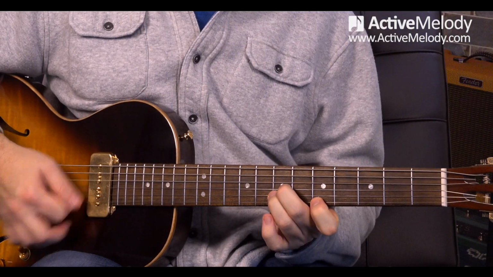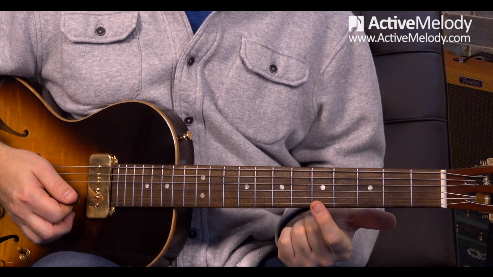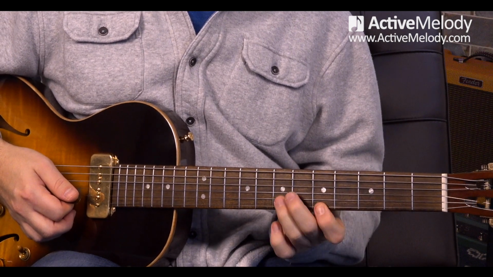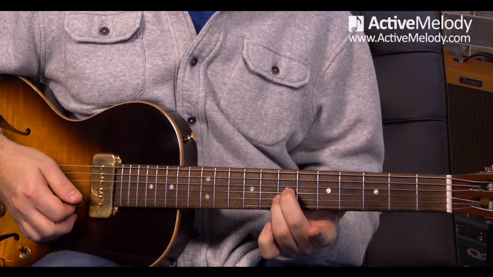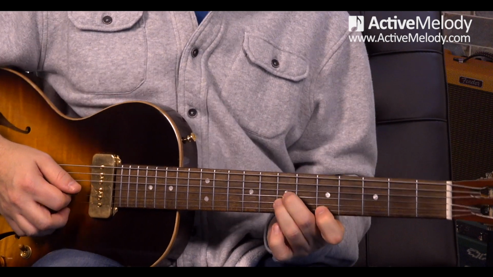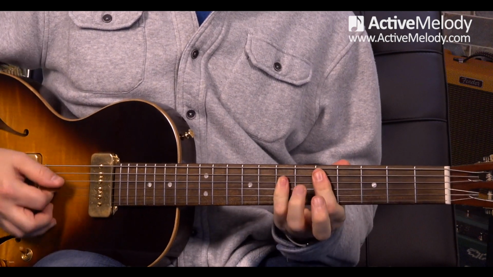Then we go to the 5 chord, which is the D. And I played this triad. That's where I've got my index finger on the 5th fret, first string, and then these two fingers, ring and middle finger, are on the 7th fret, strings 2 and 3. And that's this D chord shape.